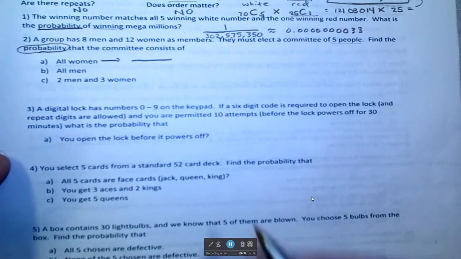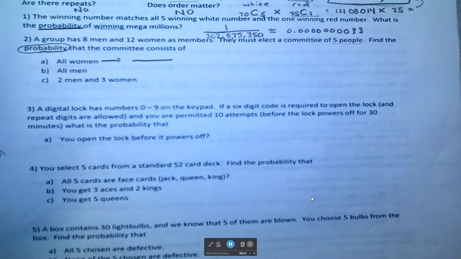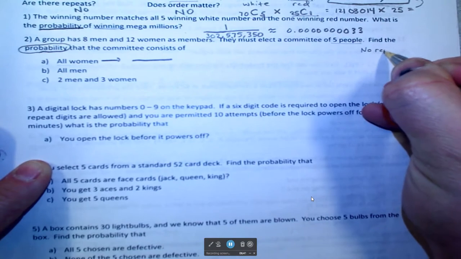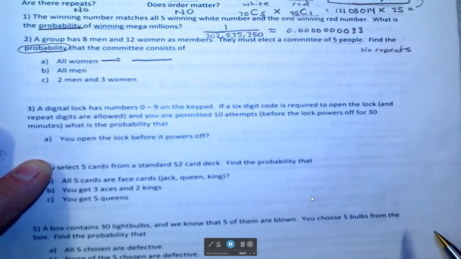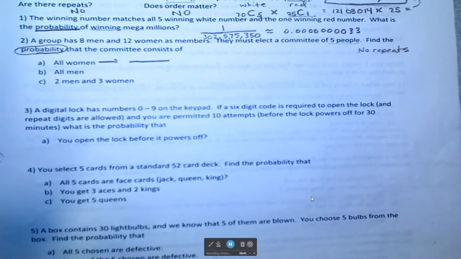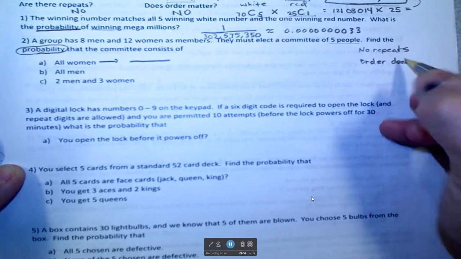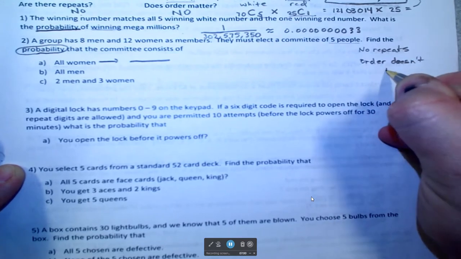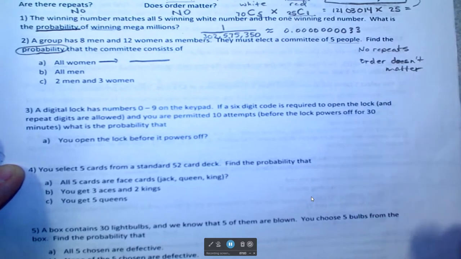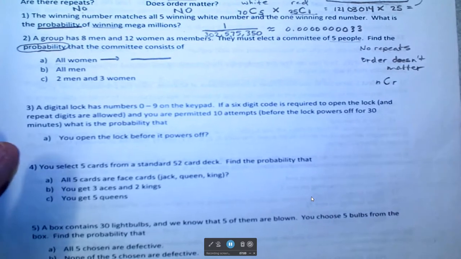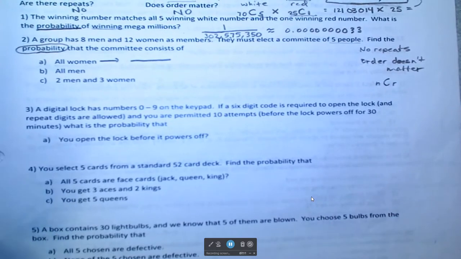What do I know? Let's answer a question first. Are there repeats? So I'm going to come over here to the side. Are there repeats? No. There's no repeats. You can't be on the committee twice. Does the order matter? Well, we've already mentioned if you're on a committee where everybody's equal in power, then the order doesn't matter. Okay, so if there are no repeats and order doesn't matter, this is going to be a combination problem. So I can use my shortcut.